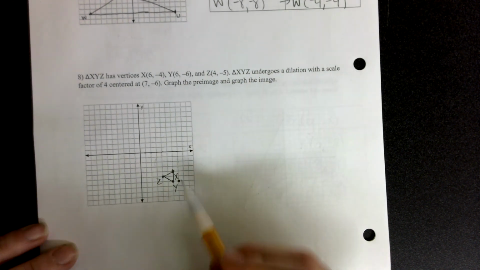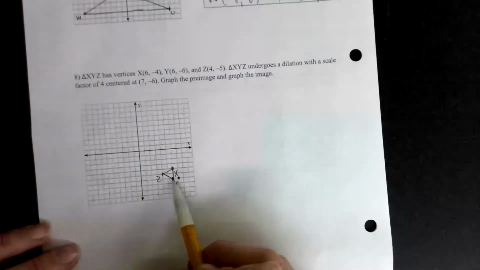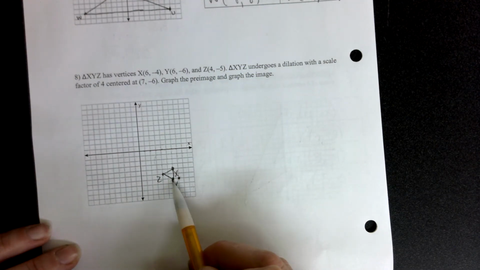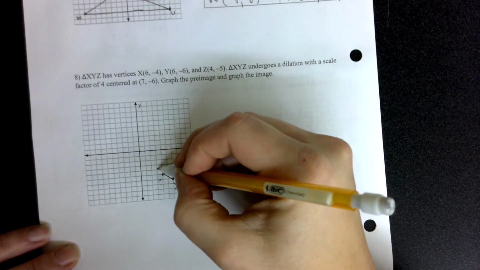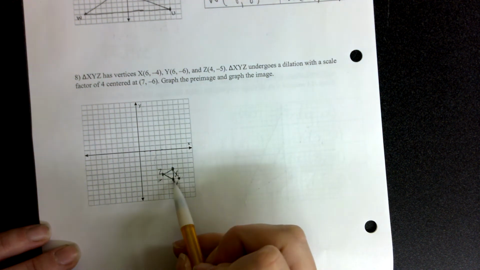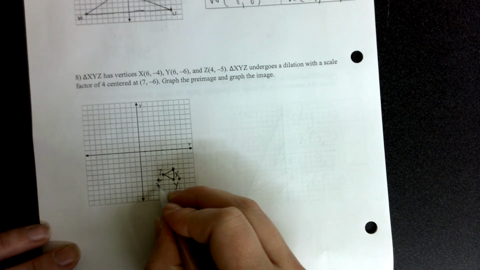This is the point here, so 1 away is Y. So if we're going to do Y prime, we need to do that 3 more times, because this is a scale factor of 1. So we'd have to do that 3 more times. So I'm going to move this my way. So 1, 2, 3, 4. So Y prime would go right there.